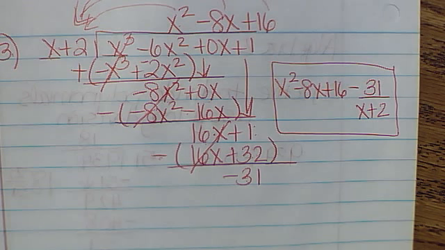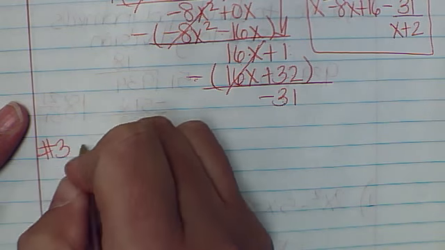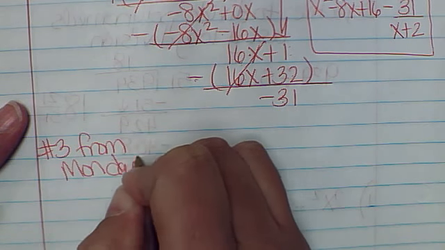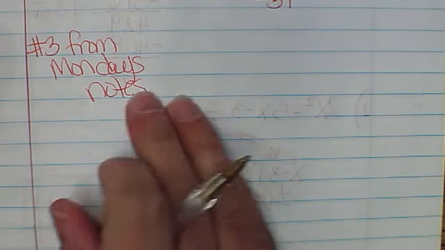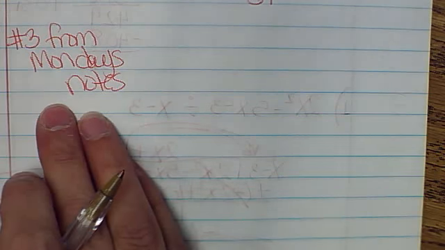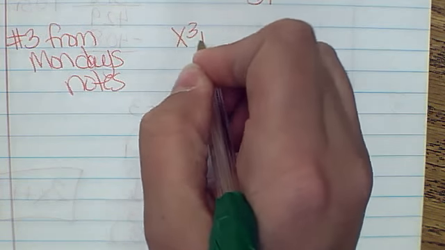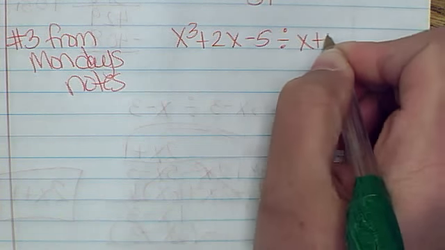Okay, so now let's look at a couple off of the notes from Monday. Let's look at, it's actually going to be problem number 3 from Monday's notes. Okay, problem number 3 from Monday's notes. So if you were in class, this is the actual problem from number 3 from your notes. If you weren't in class, hopefully you picked up your absent work and you have a copy of it. The problem was x cubed plus 2x minus 5 divided by x plus 4.